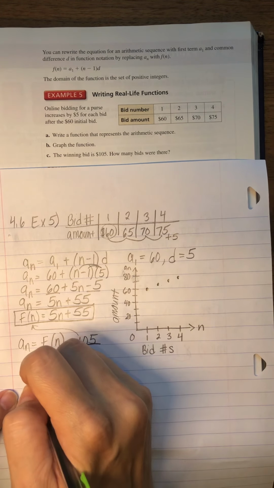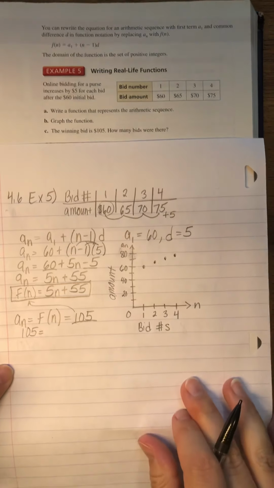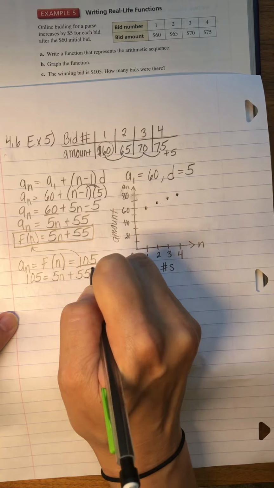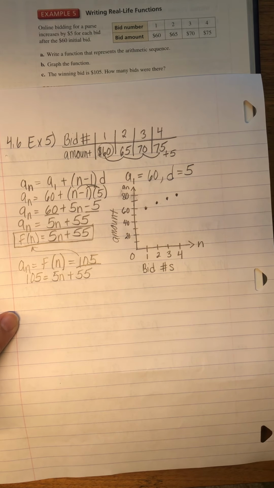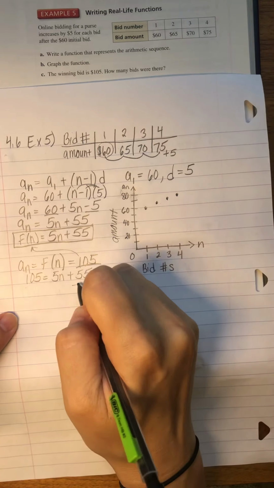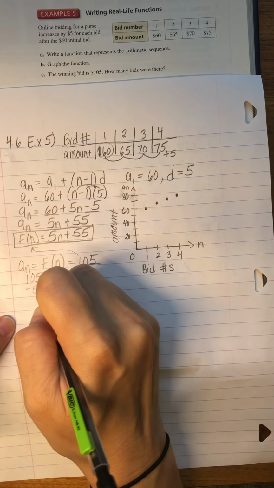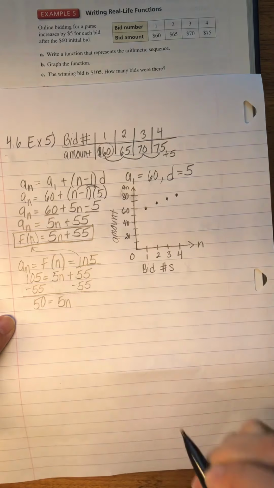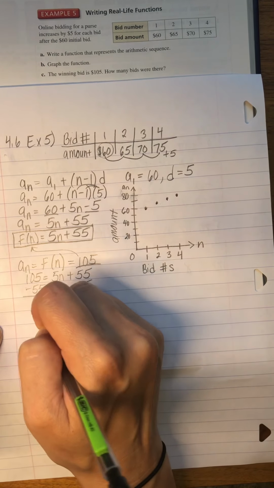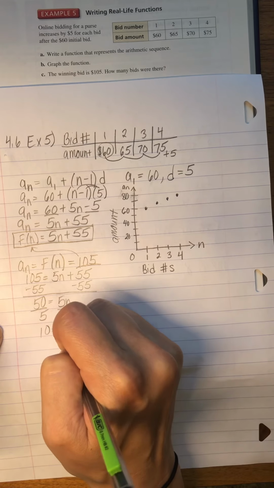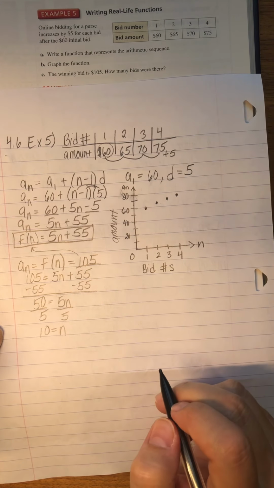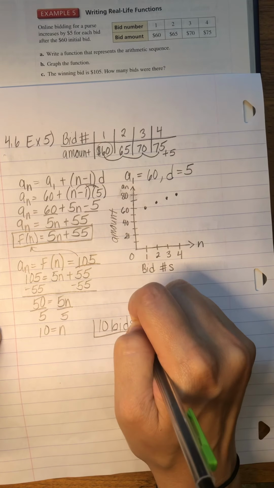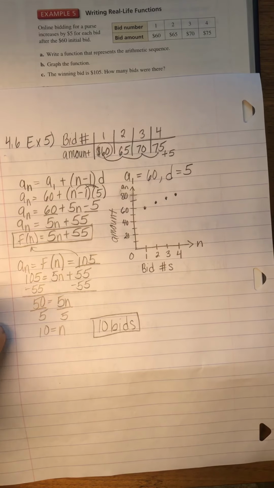So our equation is going to be 105 equals 5n plus 55. Let's solve for n. We're going to subtract 55 from both sides. This would be 50 equals 5n, and then divide both sides by 5. I get 10 equals n. So how many bids were there? There were 10 bids. That's an example of a real world arithmetic sequence problem.